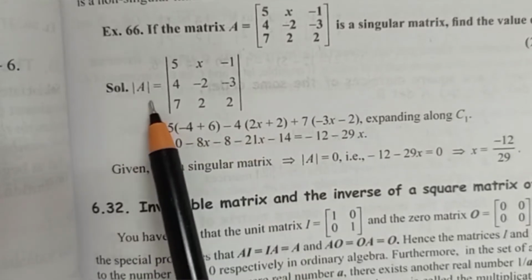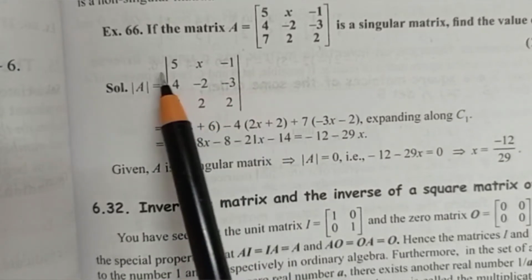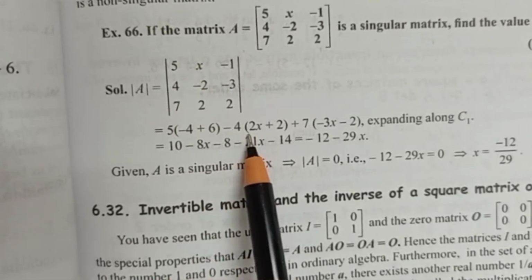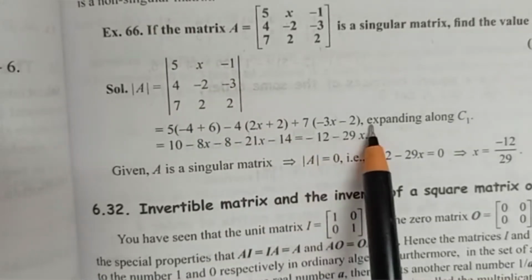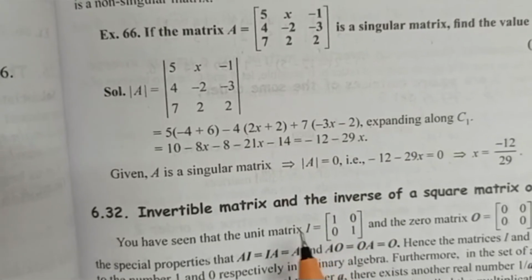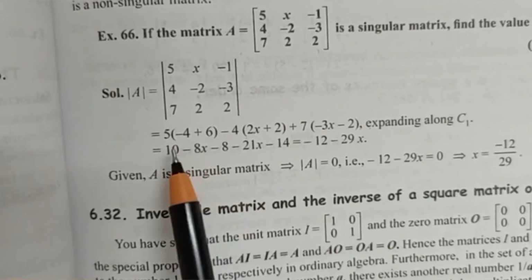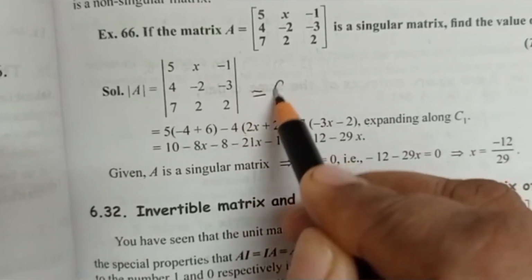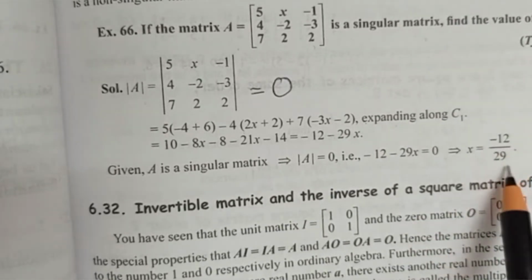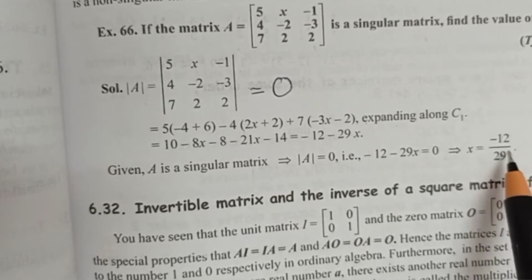Singular means the determinant A equal to 0. Expand that: 5 into its minor, minus x into its minor, minus 1 into its minor. You know how to expand the determinant. Since it is singular, determinant A equal to 0. After solving, you will get x is equal to minus 12 by 29.